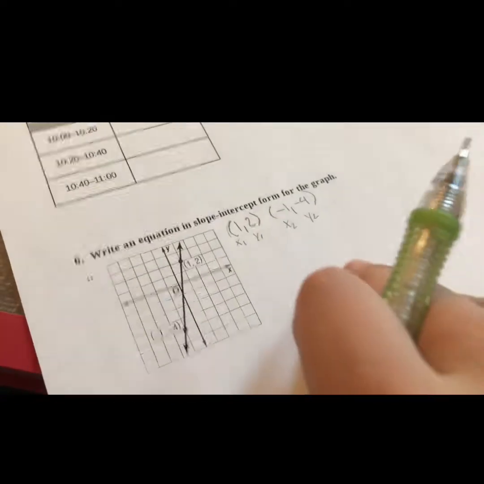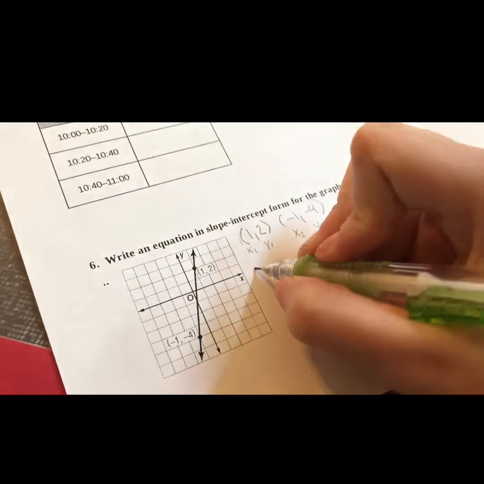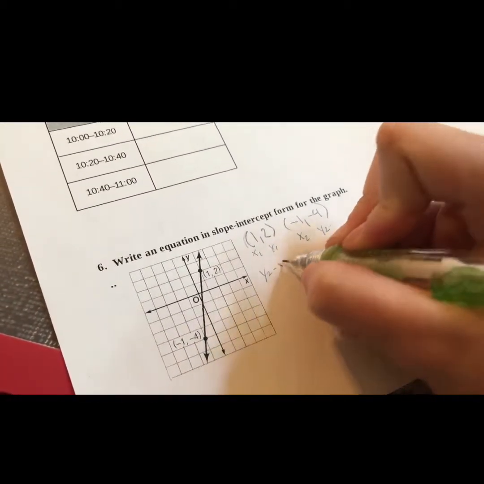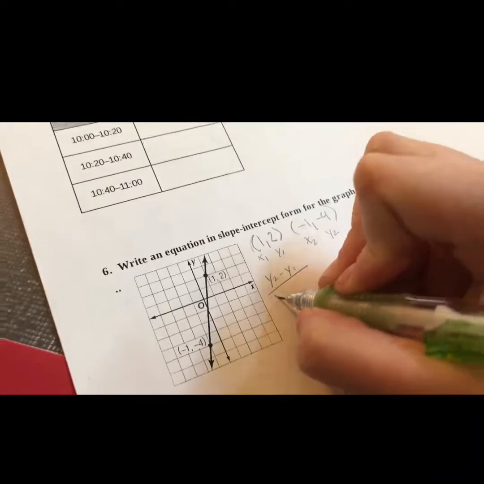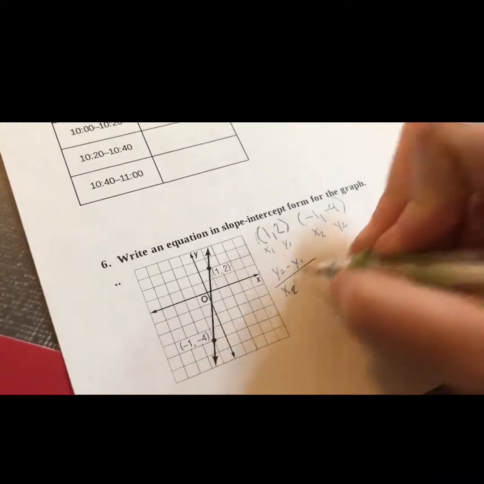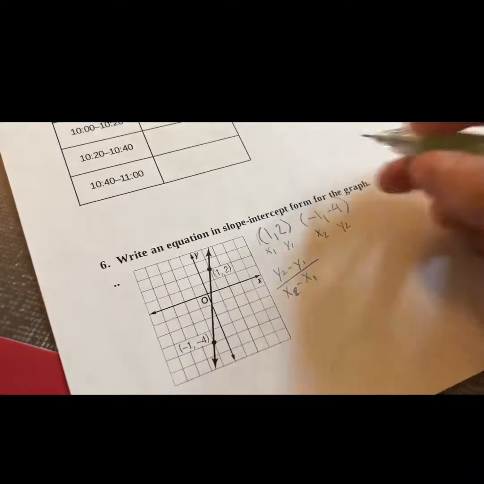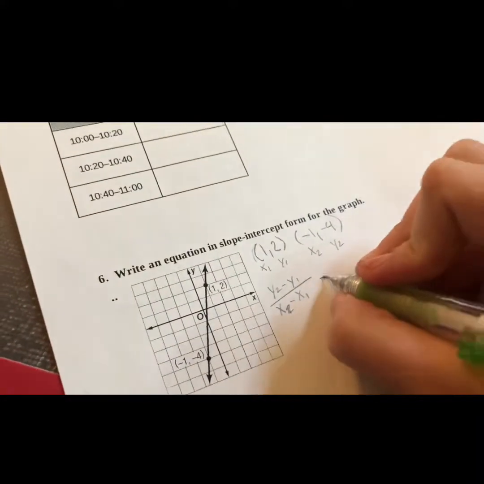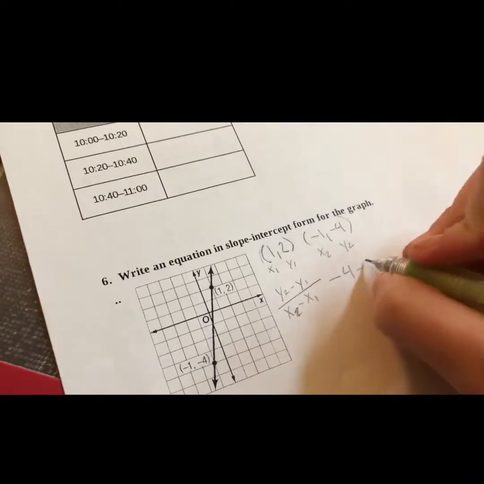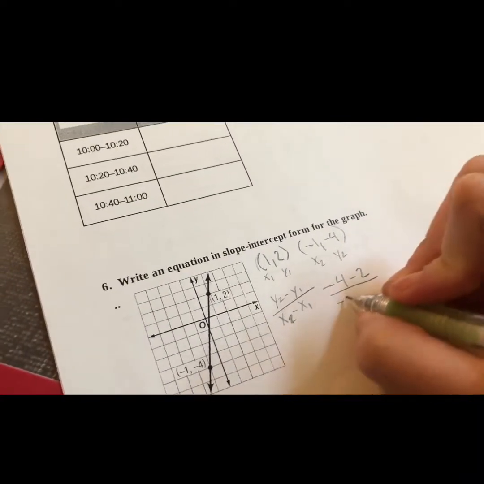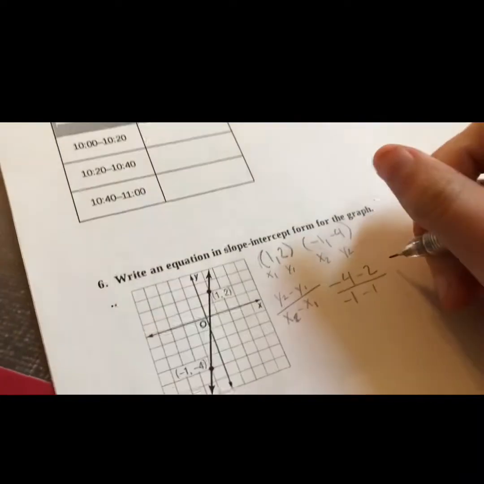So the slope formula is y2 minus y1 over x2 minus x1. So we do -4 minus 2 over -1 minus 1.